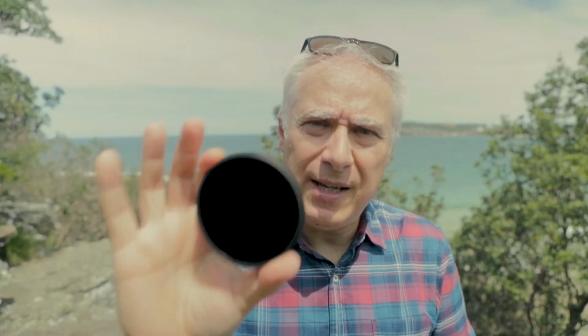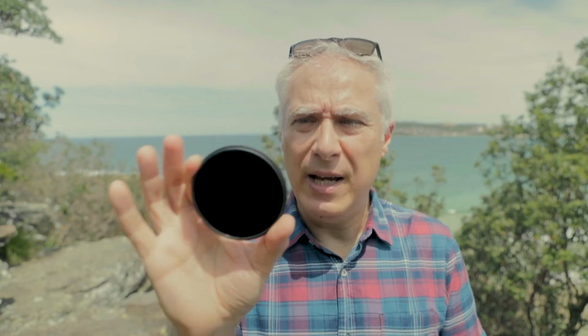Now, in situations like that, you're going to have to turn to one of these. This is a neutral density filter. Essentially, it is a piece of tinted glass. You would have seen this referred to as sunglasses for your camera, and that's exactly what it is. It is a tinted piece of glass that has no color casting to it. So it's not going to introduce any funny colors, but it's just going to cut down the amount of light that comes into your camera. Now, these come in different sizes.